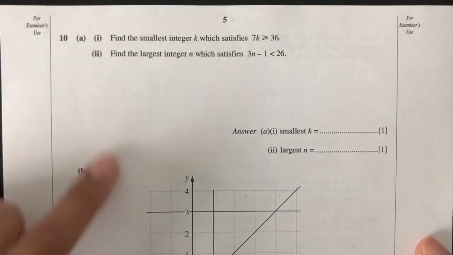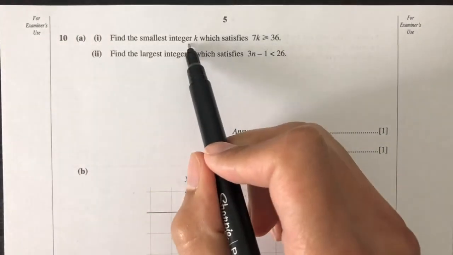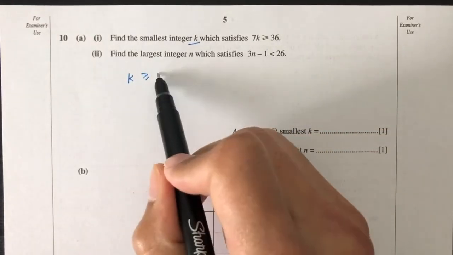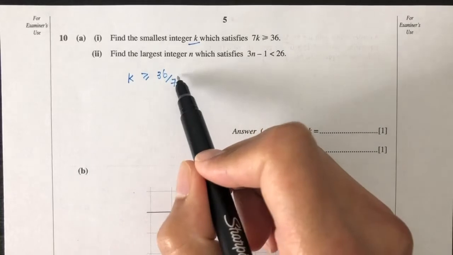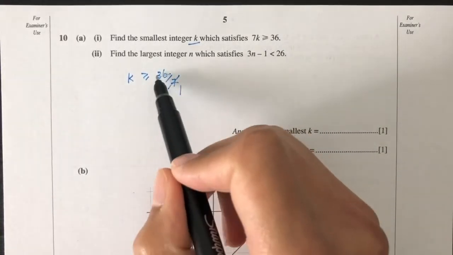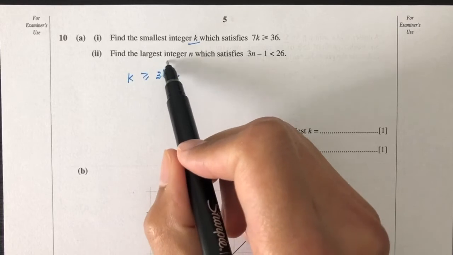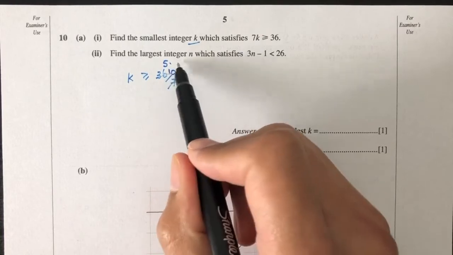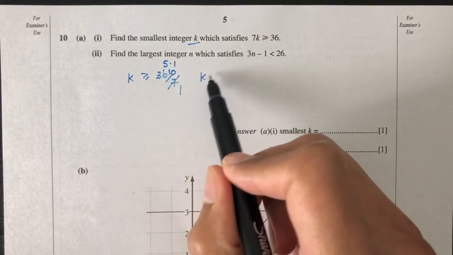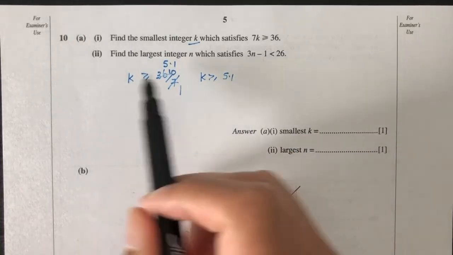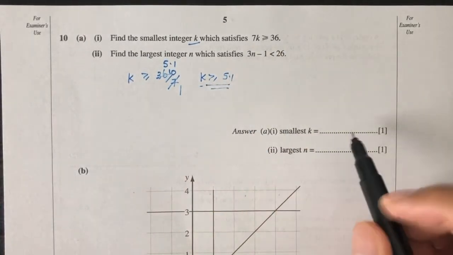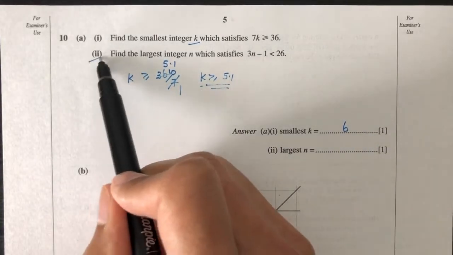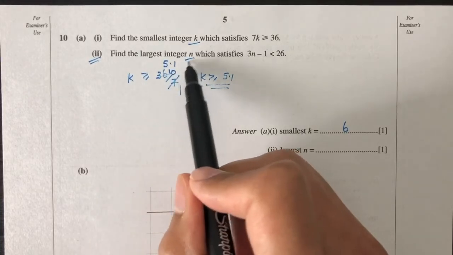Now question number 10, part 1. Find the smallest integer k such that it satisfies this value. So k is equal to what? 36 divided by 7. You will have 7 times 5 is 35, with 1 remaining. So k is at least 5.1. So the smallest integer that satisfies this will be k equal to 6. So k is more than 5.16.